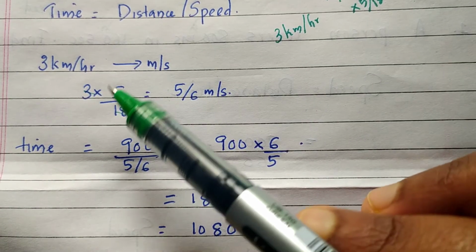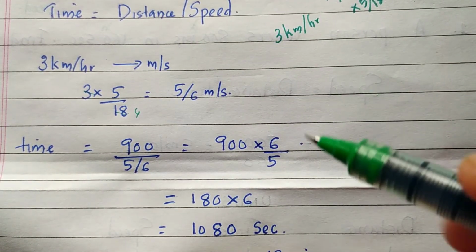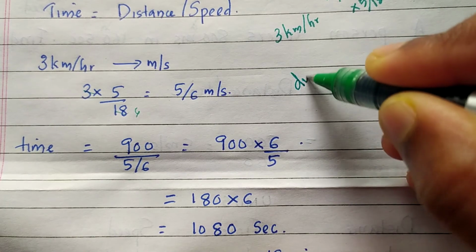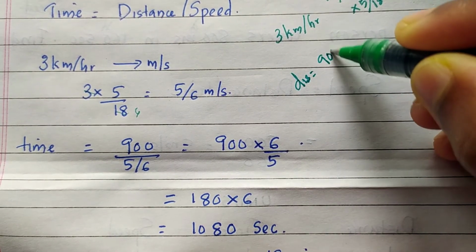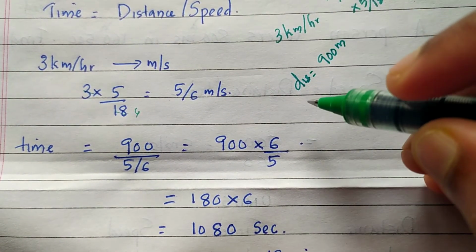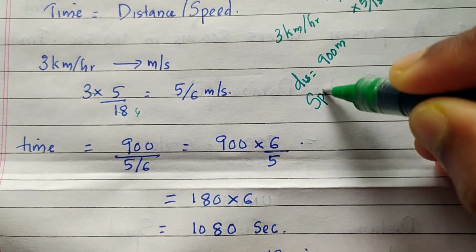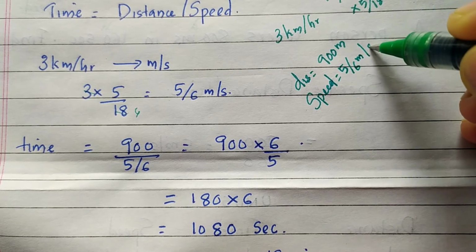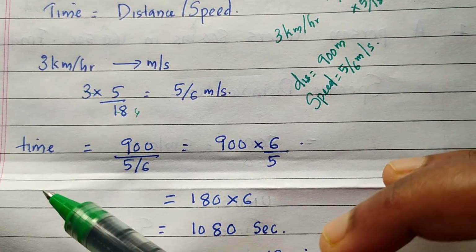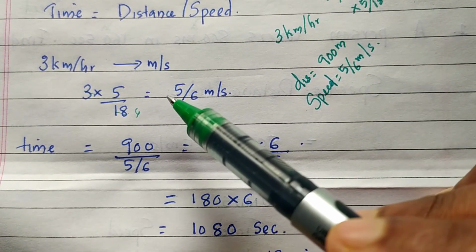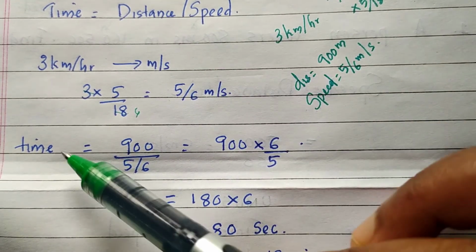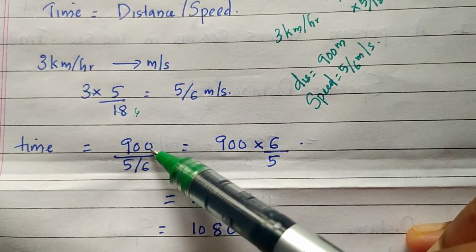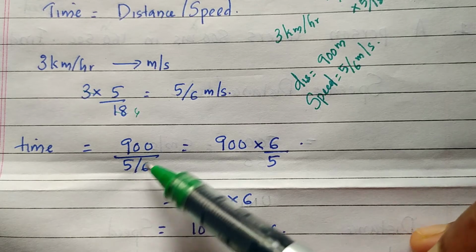So we have distance as 900 meters, and the speed we got is 5 by 6 meter per second. So how should we find the time? Time is equal to distance by speed. So time is equal to 900 divided by 5 by 6.